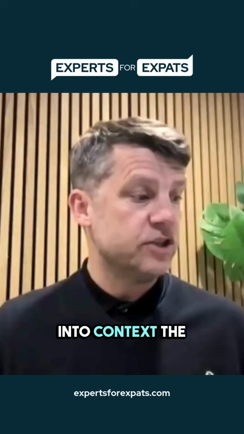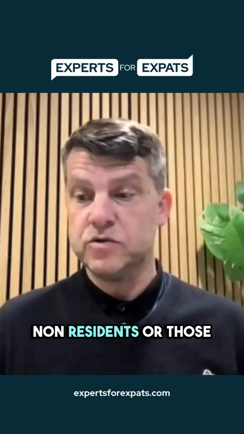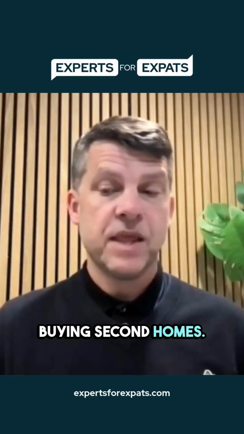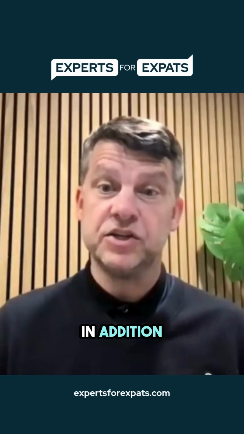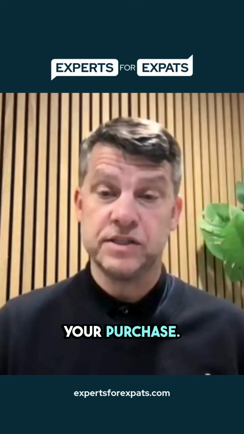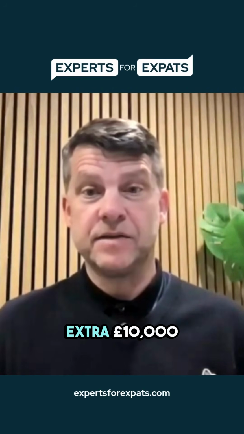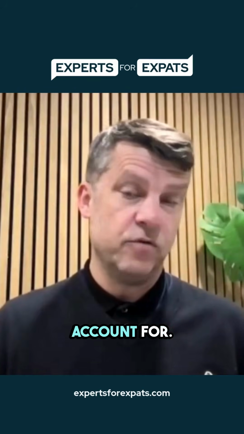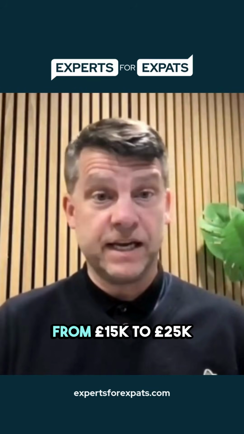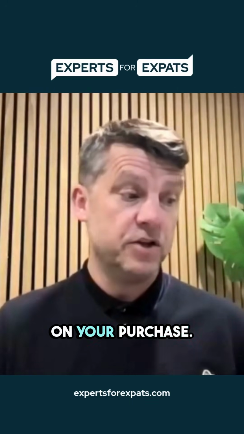Now, to put into context the more punitive rates that apply for non-residents or those buying second homes, if you're a non-resident, you pay a 2% surcharge in addition to the UK rates on your purchase. So on a 500k purchase, there's immediately an extra £10,000 stamp duty land tax liability that you need to account for. So you're moving from 15k to a £25,000 SDLT liability on your purchase.